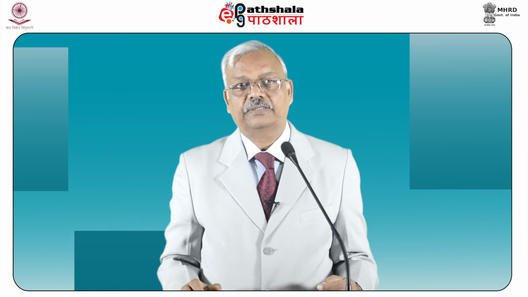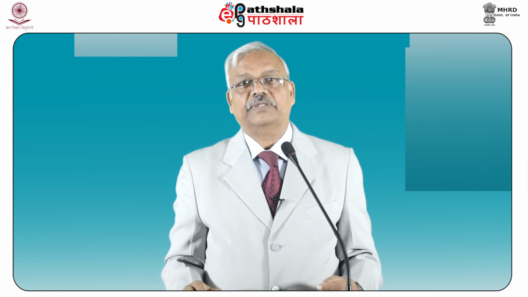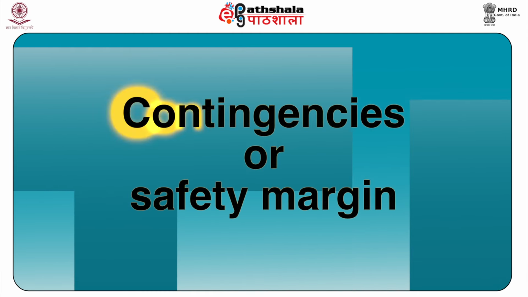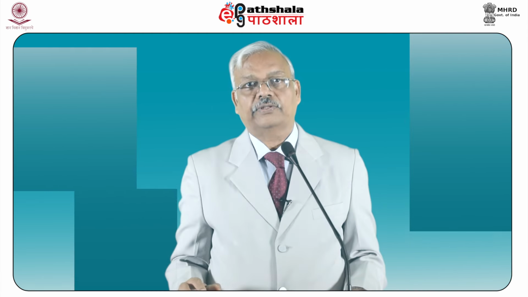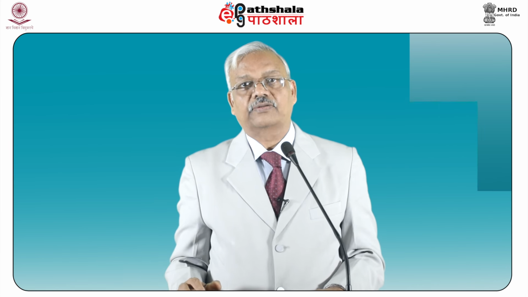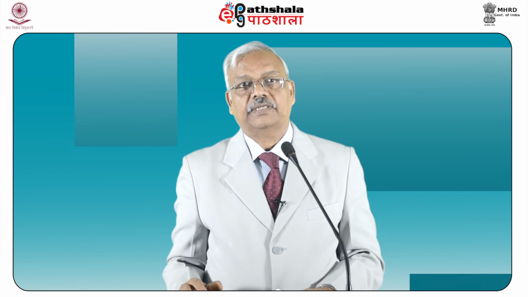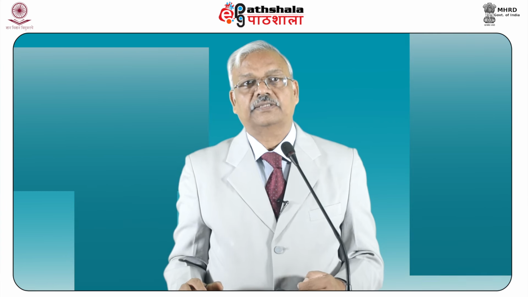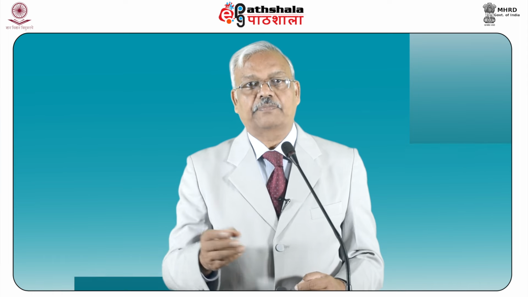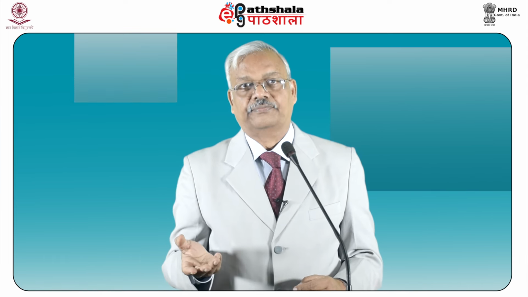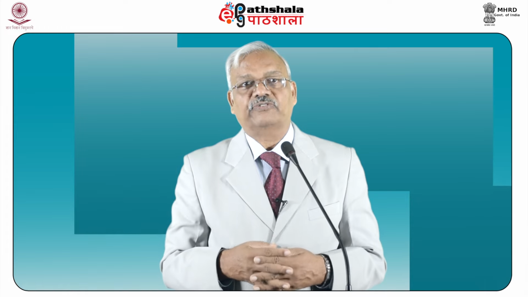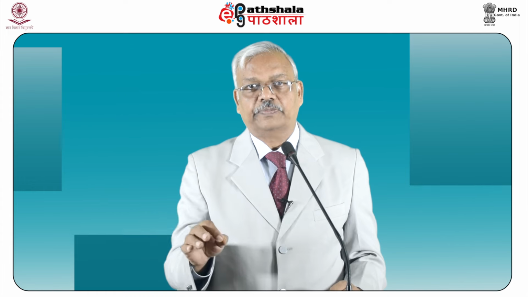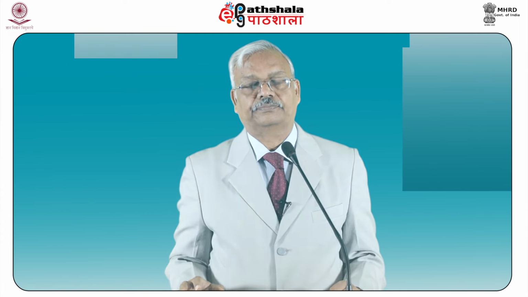Some important points worth considering for the estimation of working capital. Number 1, contingencies or safety margin. Sometimes a firm calculates the working capital requirement but also provides some extra amount for contingencies. For example, if working capital comes out to, let's say, 1 lakh, safety margin of 10% may be provided over and above the working capital. So, the working capital would be 1,10,000.